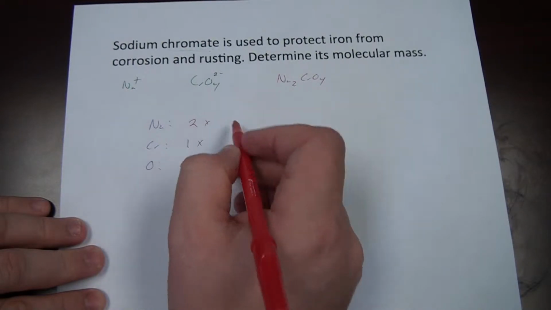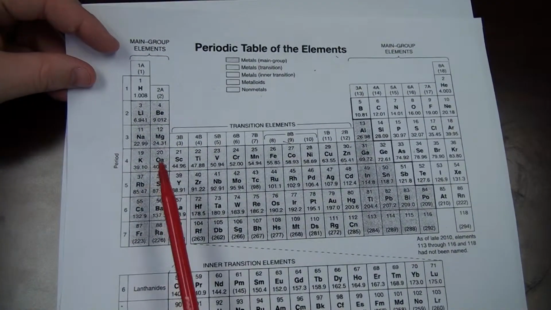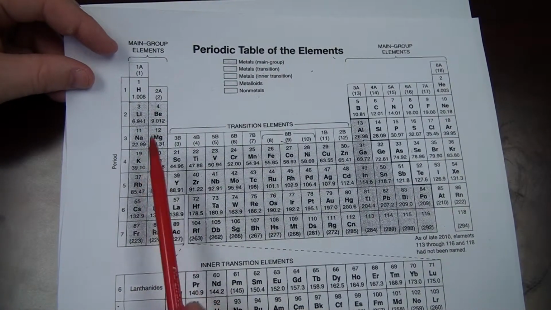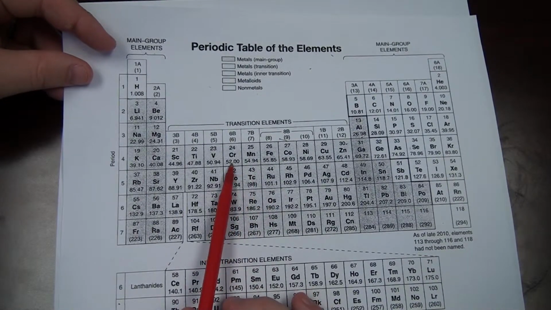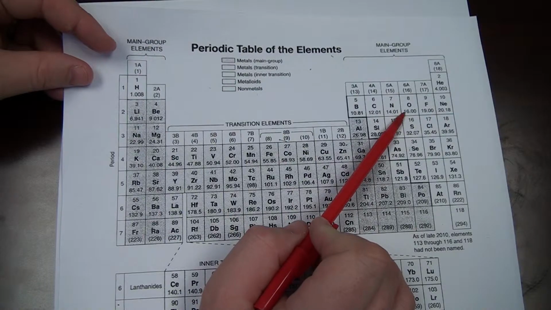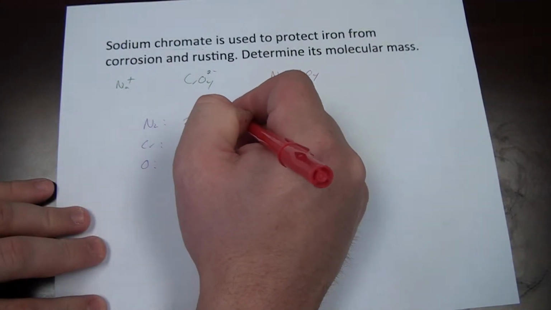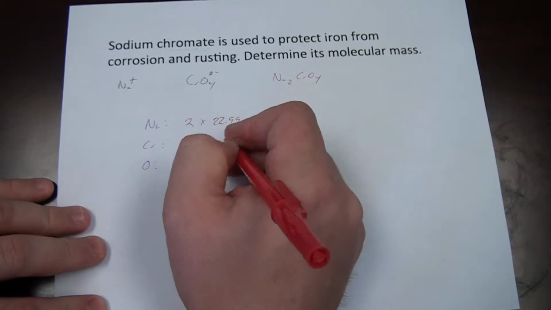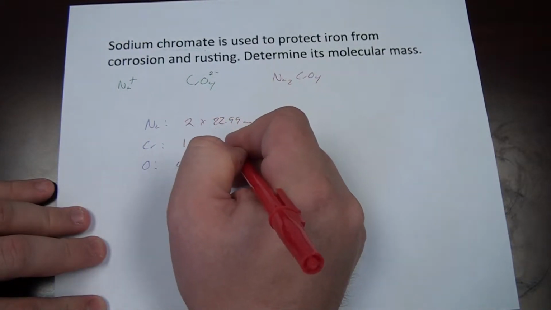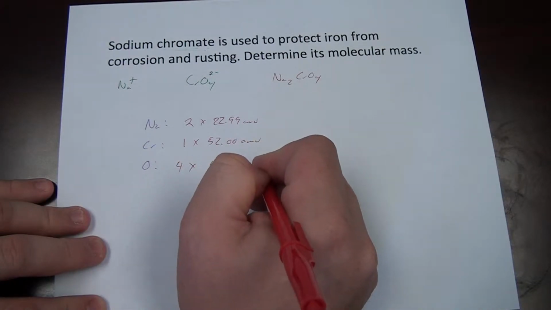So we're going to take those numbers and multiply by the atomic mass, again from the periodic table, it being 22.99 for sodium, 52.00 for chromium, and 16.00 for oxygen. Right, put those down here: 22.99 AMUs, 52.00 AMUs, and 16.00 AMUs.